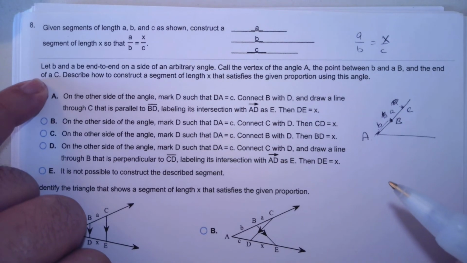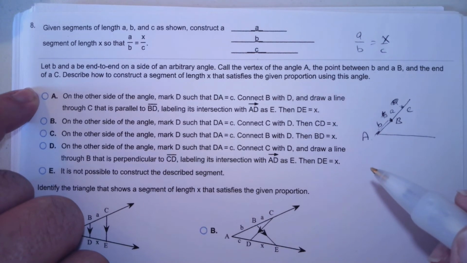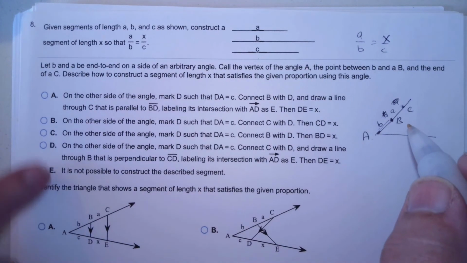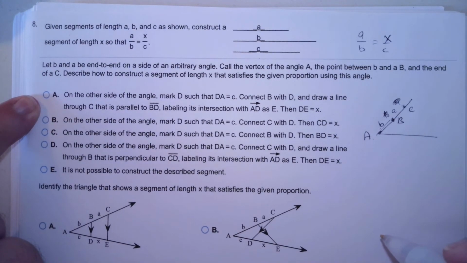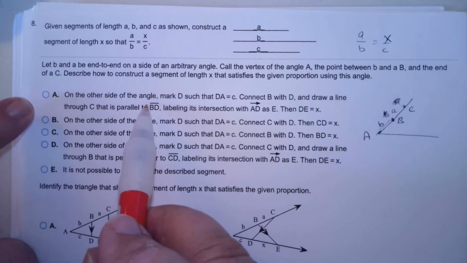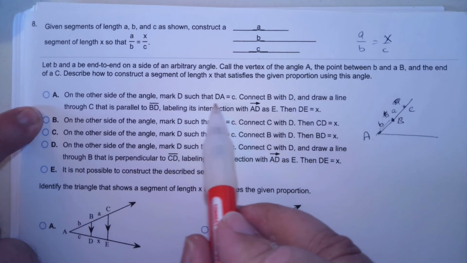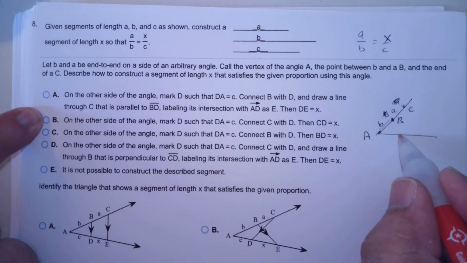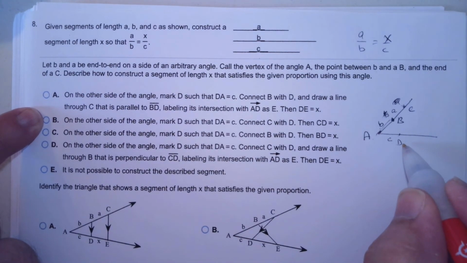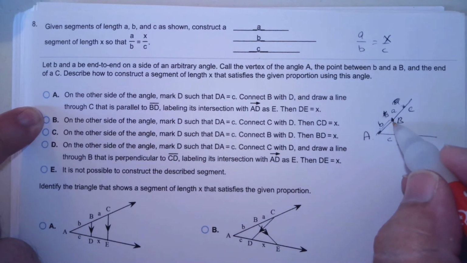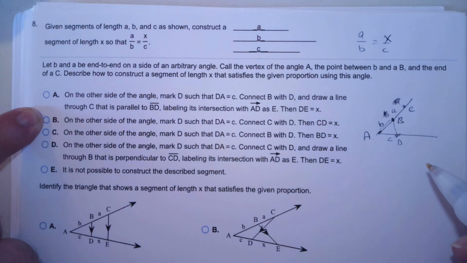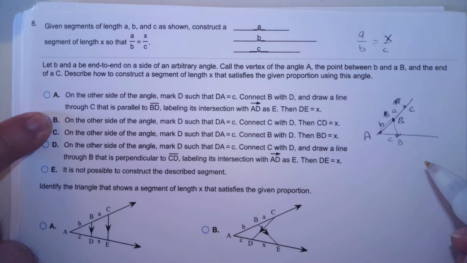Describe how to construct a segment of length X that satisfies the given proportion. On the other side of the angle, mark D such that DA equals C. So let's see, call that D, see if that works. Connect B to D and draw a line through C that is parallel to BD.